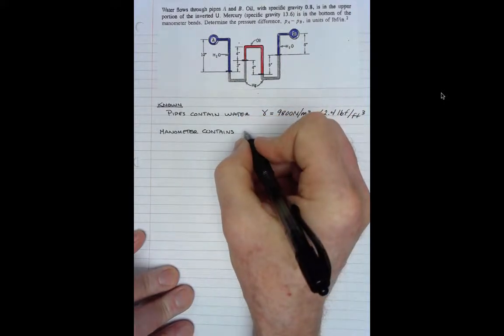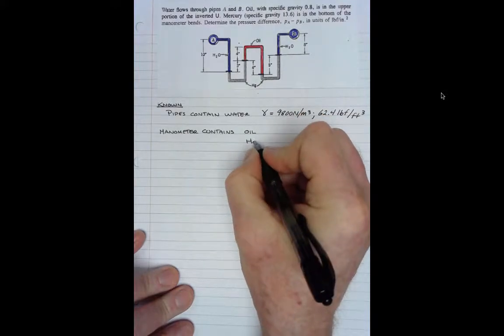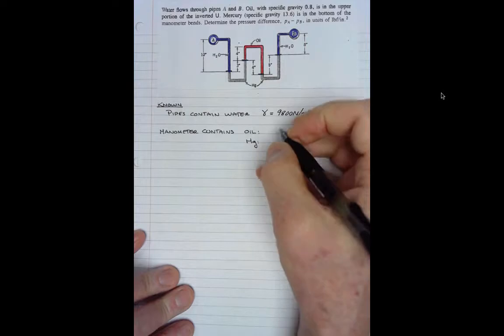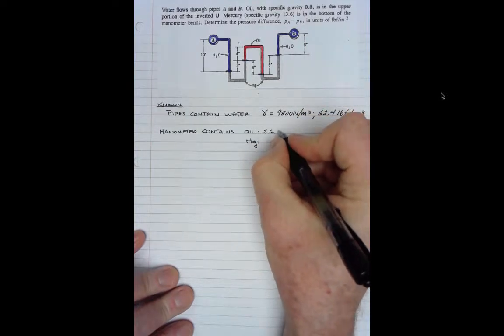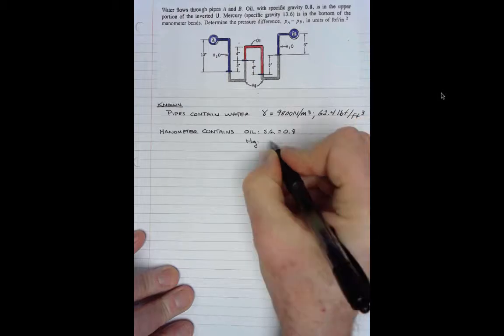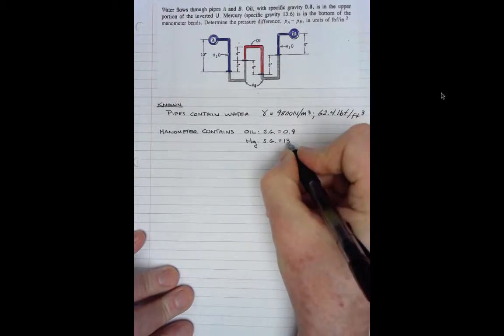The manometer fluids are oil and mercury. The oil has a specific gravity of 0.8. Mercury has a specific gravity of 13.6.